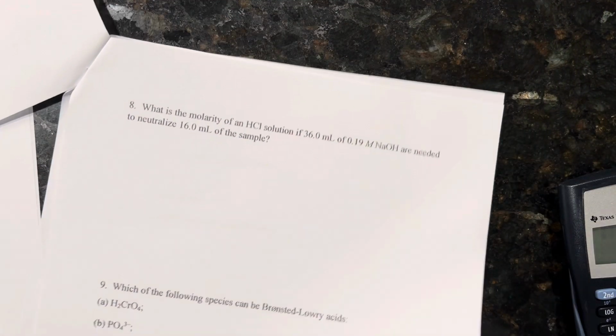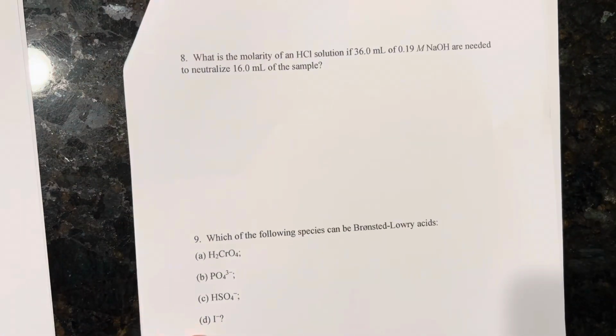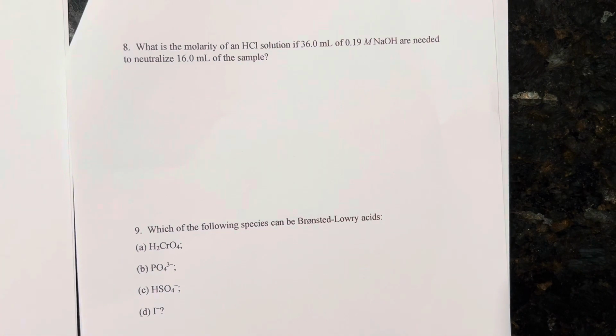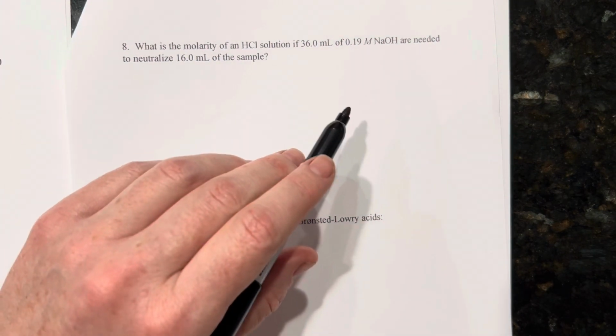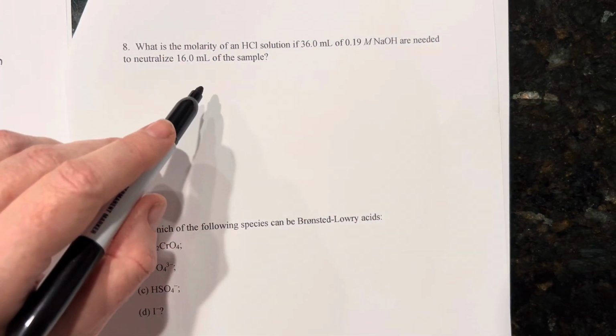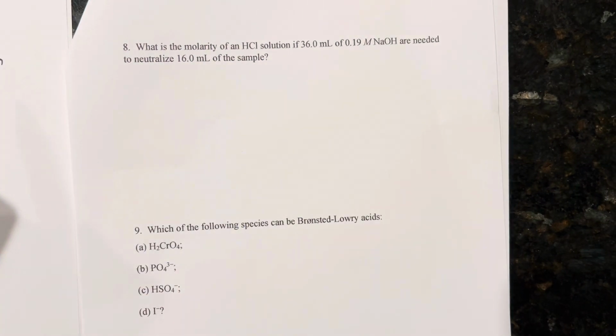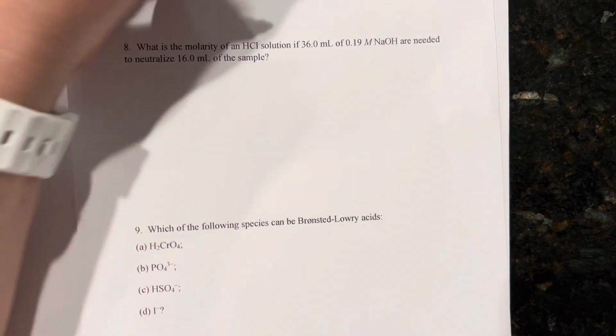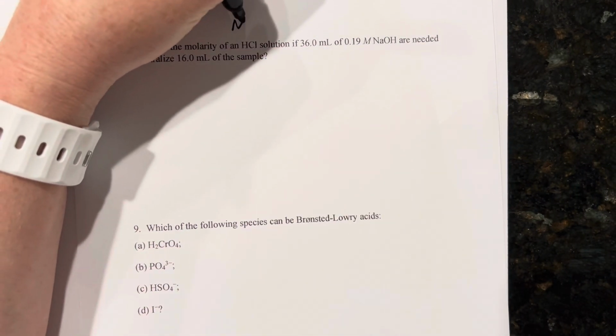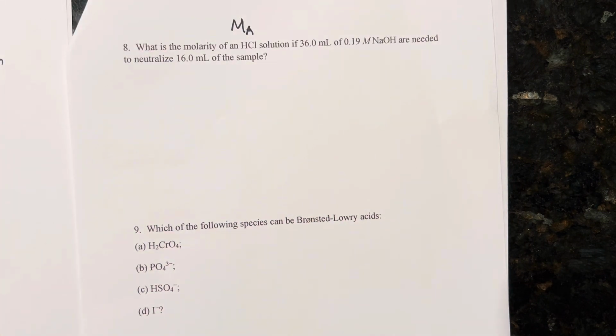All right, we're flying. Let's keep going. What is the molarity of this HCl solution to neutralize NaOH? Okay, so it's asking for the molarity of HCl. We know HCl is an acid, so it's asking for the molarity of an acid.